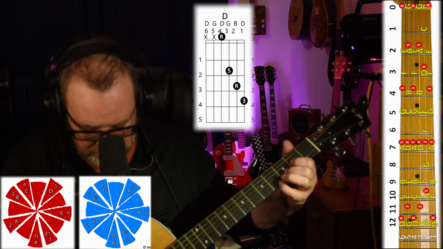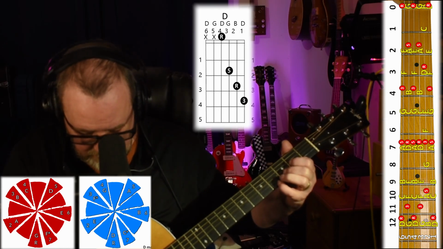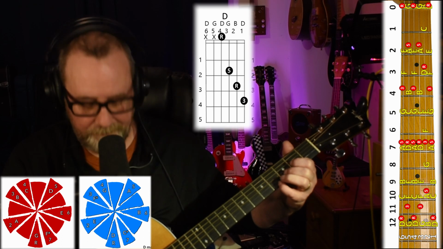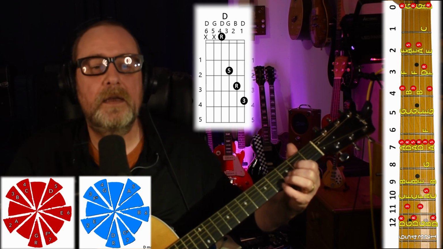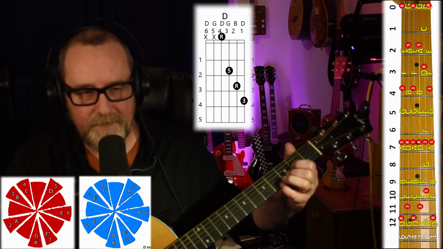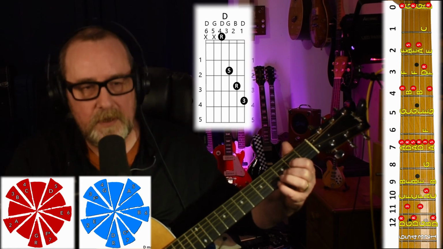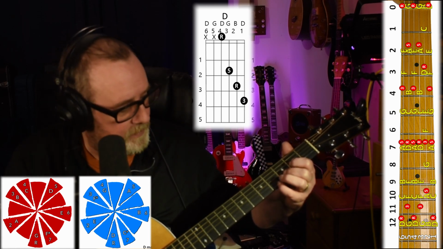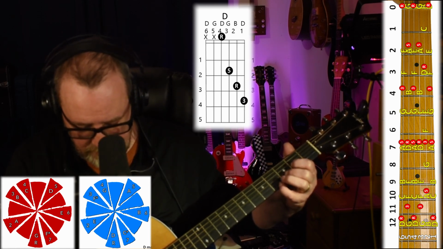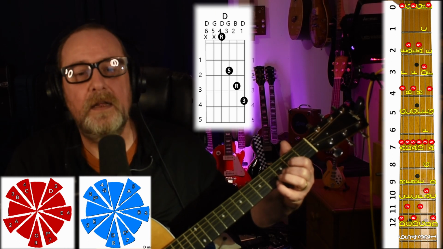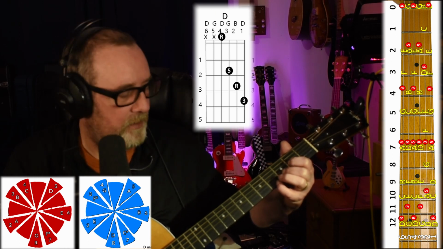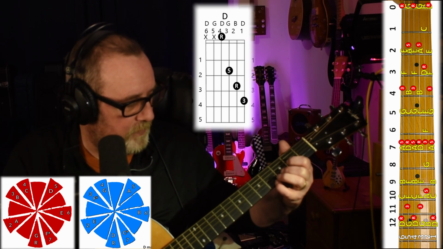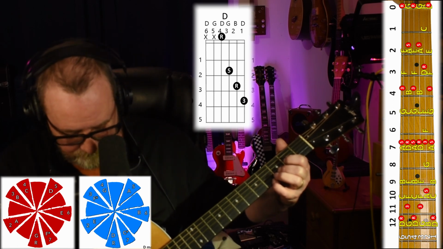So again, we're going to try and come up with a few chord shapes. Right. So I can get the D on the open fourth string and get the root there. I can get a fifth here on the second fret of the third string. I can get another root here on the third fret of the second string, and I can get an F sharp here, which is the third, on the fourth fret of the first string.